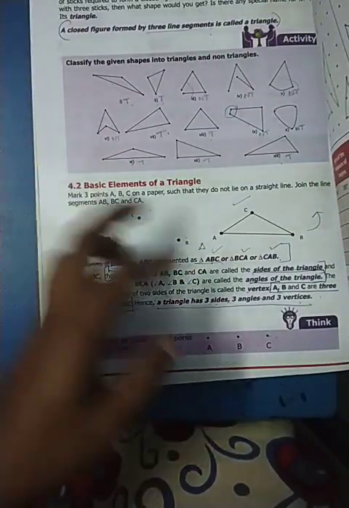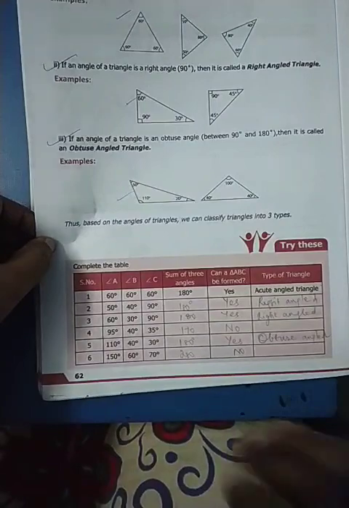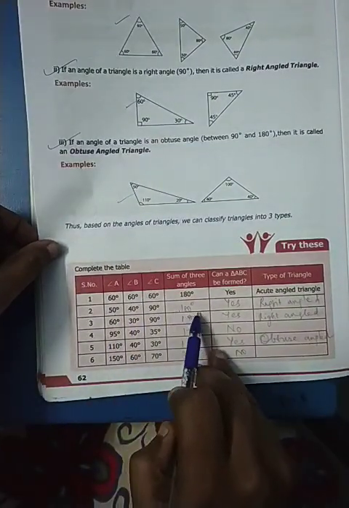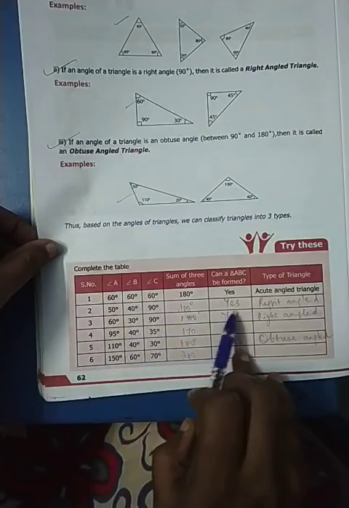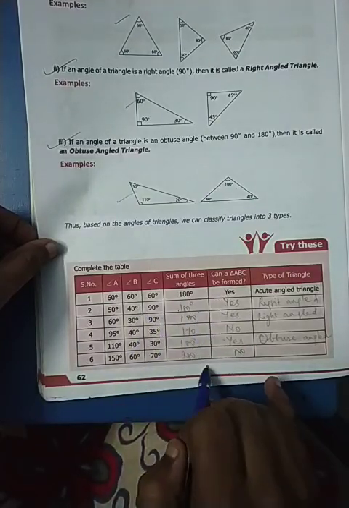Yeah, we have already seen in the properties of the triangle, the property that the sum of the 3 angles should be 180. If you add all the 3 angles and it is equal to 180 degrees, then it will obviously form a triangle. Otherwise it will not be a triangle. Accordingly you have to write.